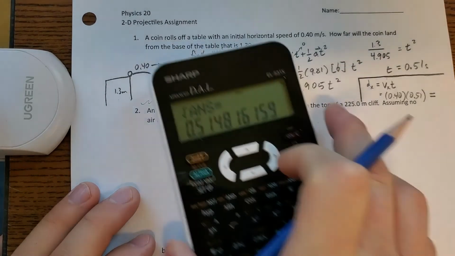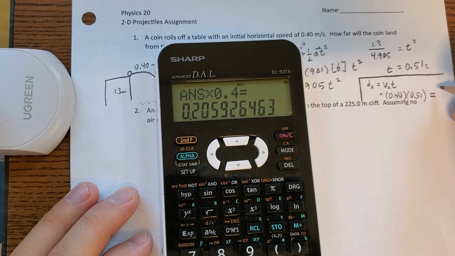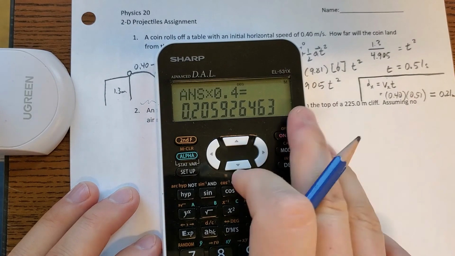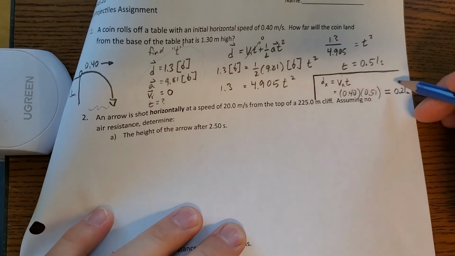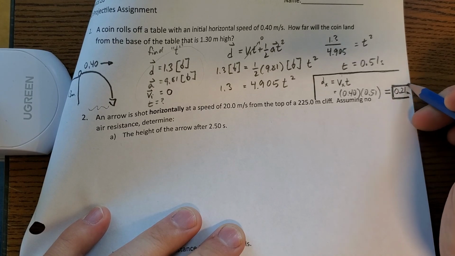So I'm going to take my answer here and multiply it by 0.4. I get about 0.21, I'll round up there. That's meters, or if you like, 21 centimeters. So just a little bit of room there. 0.21 meters is our answer.